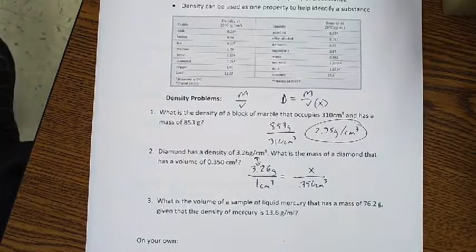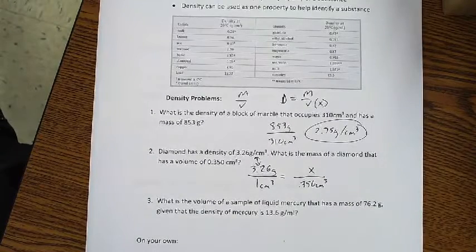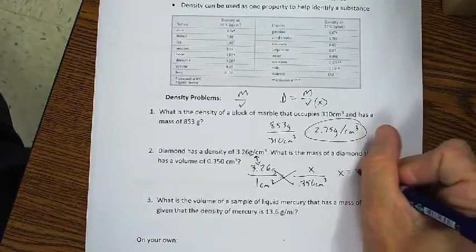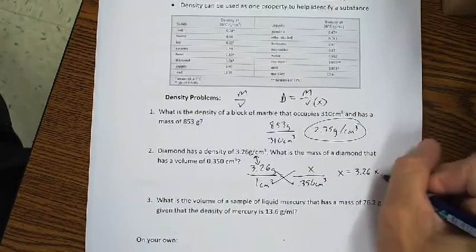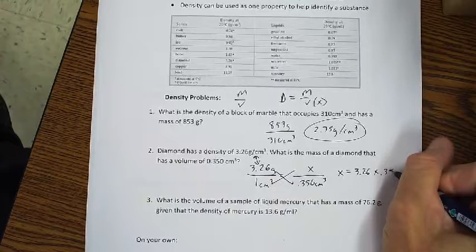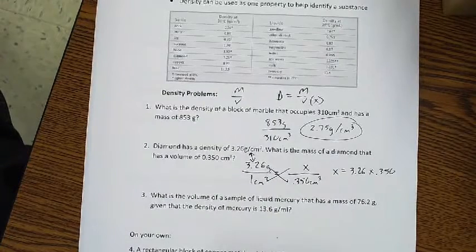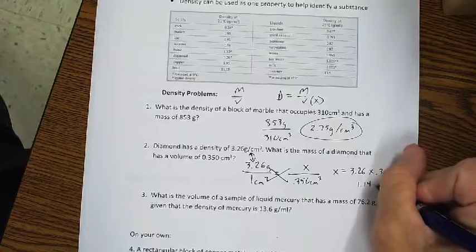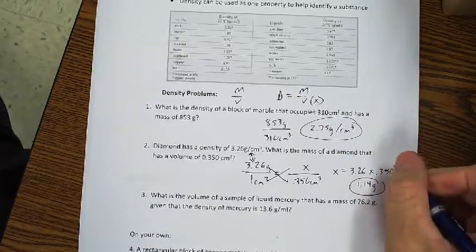Now that that's a proportion, you should know what to do with that. You cross multiply. So we have X equals 3.26 times 0.35. And I'll do that real quick. 3.26 times 0.35 and get an answer of 1.14. And 1.14 would be the answer there in grams.